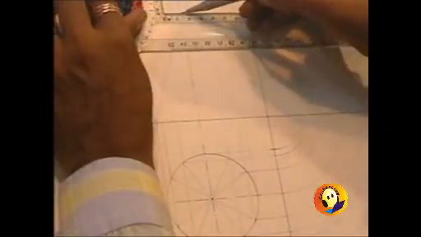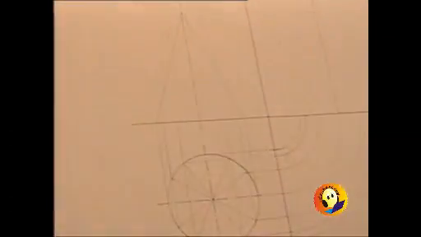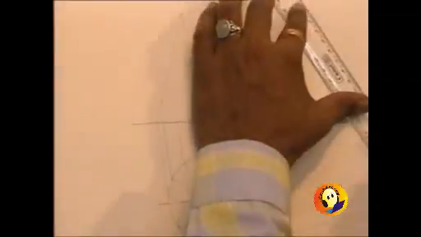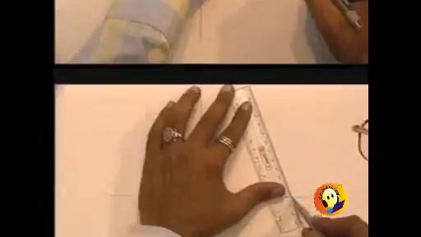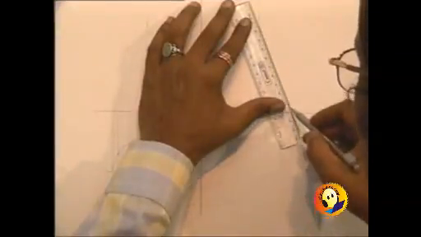Height you can mark from the front view, and these points should be connected to the vertex one by one. All of them should be connected to the vertex.